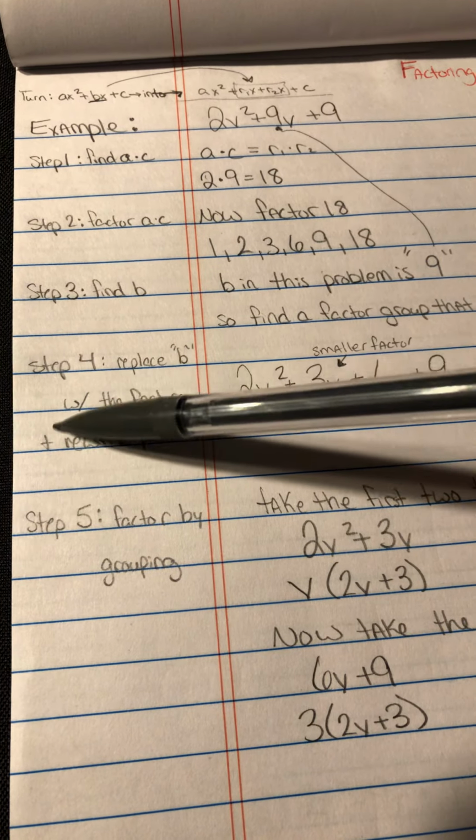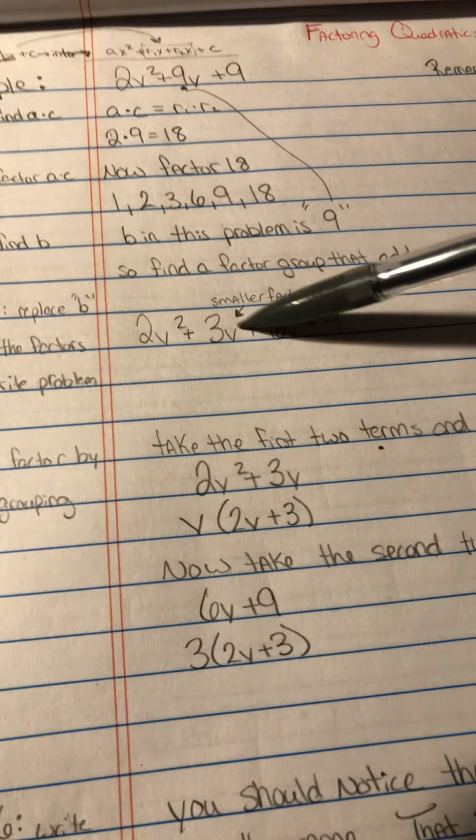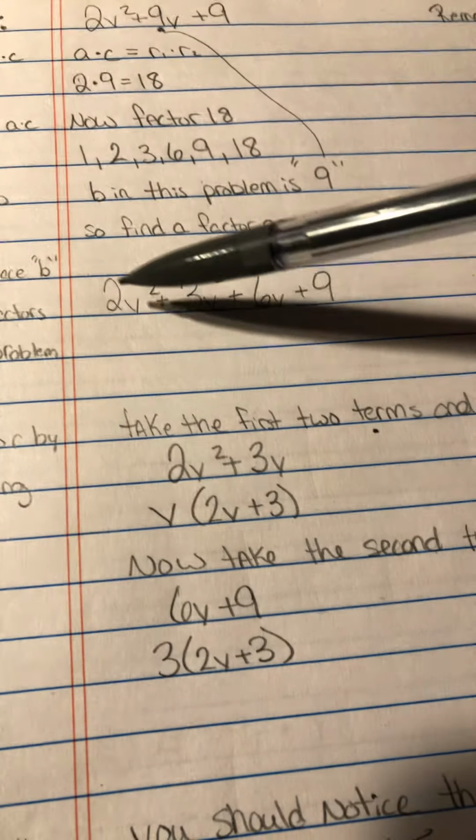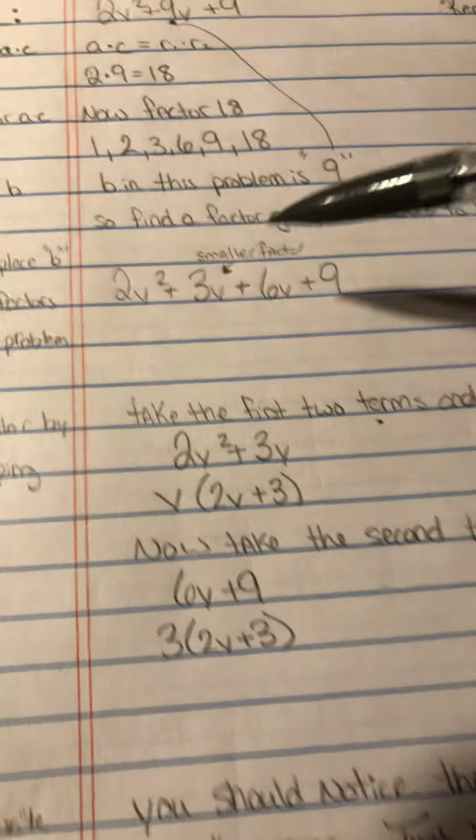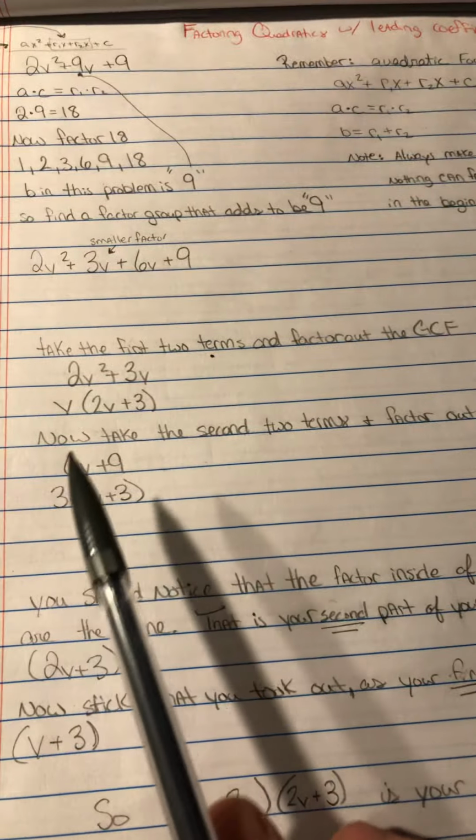Replace B with the factors and rewrite the problem. So we replaced it. Now we've got our new problem. So we're going to take this new problem and we're going to rewrite it. So look right here, I kind of got it written down. I got to zoom out a little bit.